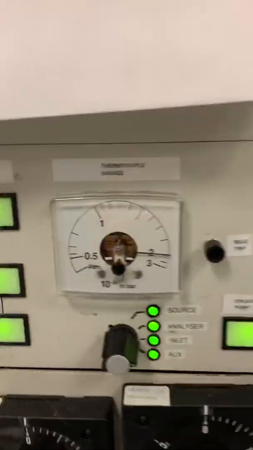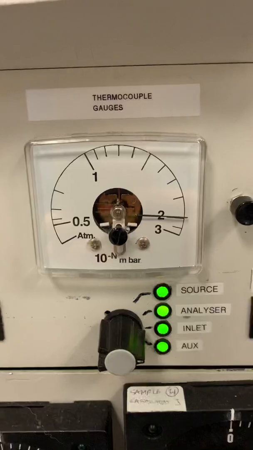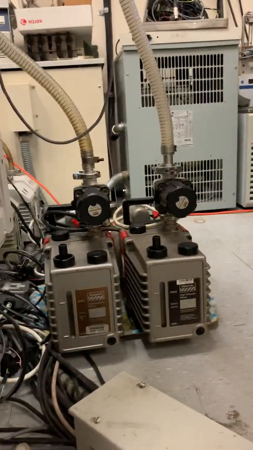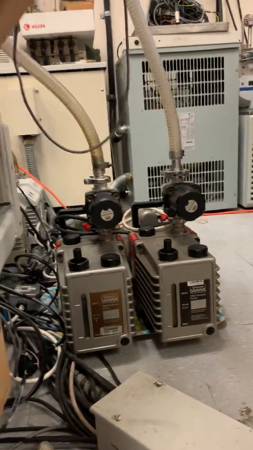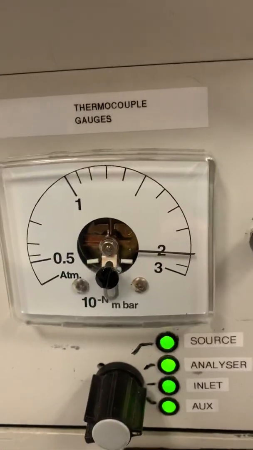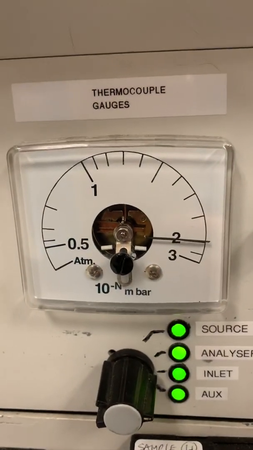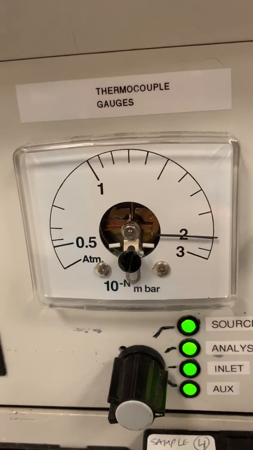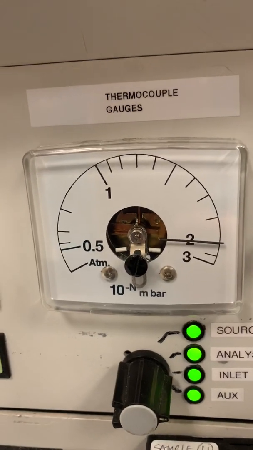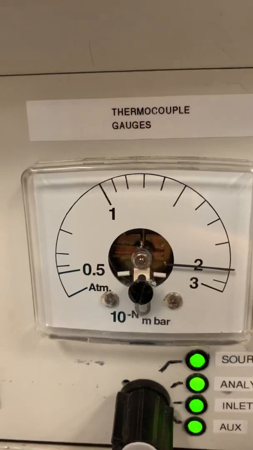So this particular gauge shows us the pressure behind the backing constant. You can see the backing constant just there. And so this gauge will only read to about 10 to the minus 3 millibar because it backs up our line there for our roughing pumps.